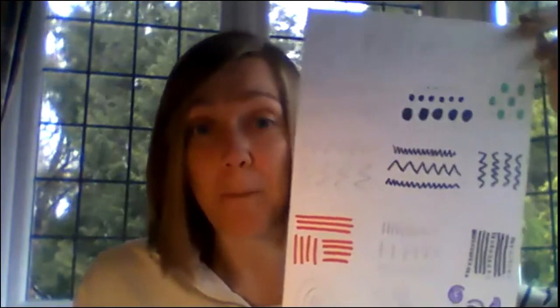So your challenge today is to make your very own pattern poster. And remember, the teachers would love to see all your creations. So if you can take a photo of it and send it in to us as well, we would love to see all the different patterns that you have made using your imagination.